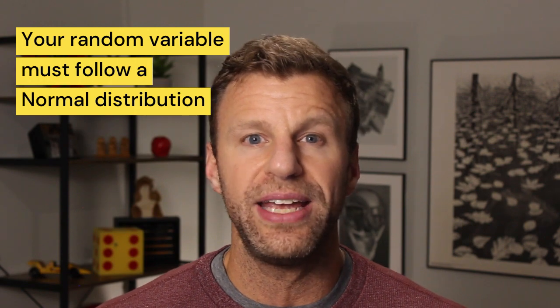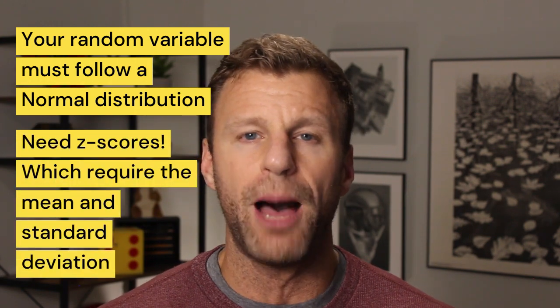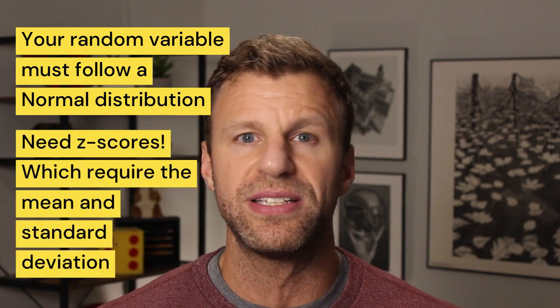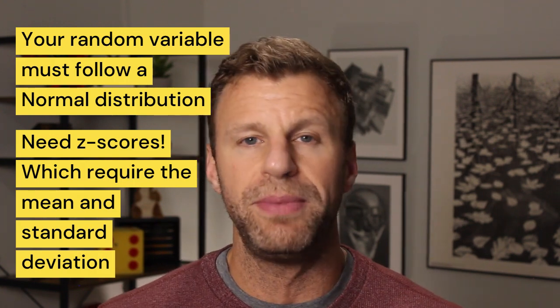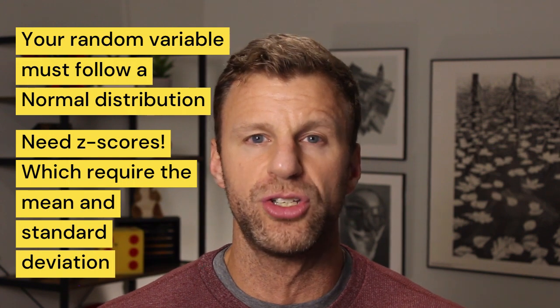The second thing you need is z-scores. When you type in that upper and lower value, you have to type in z-scores. So you do have to work to take your continuous random variable, subtract the mean, and divide by the standard deviation to convert it to a z-score. Let's look at a couple more examples of exactly how this works.